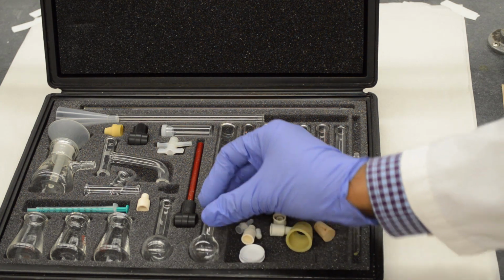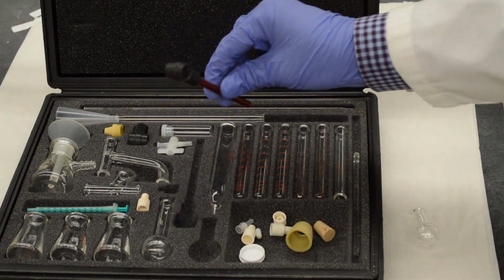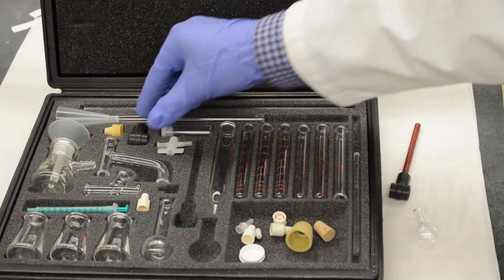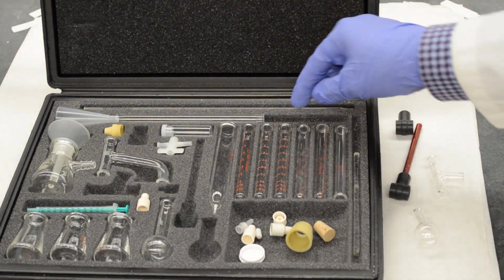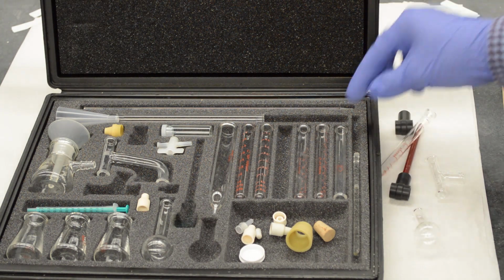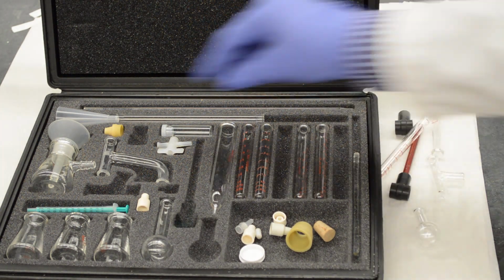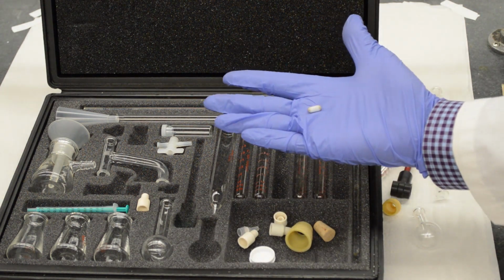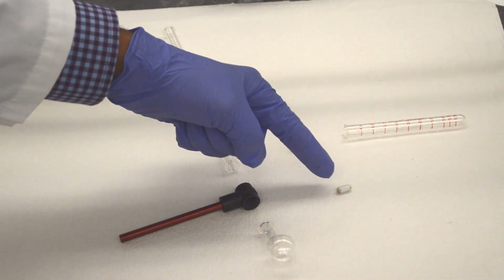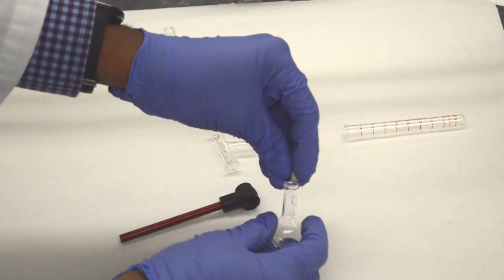We're going to use the glassware in our micro kit. We need a short neck flask, a supporting rod with a connecting rubber piece, another connecting piece, an adapter, a test tube, a condenser, and a sleeve, and maybe a tiny stir bar. Put the stir bar in the round bottom flask.